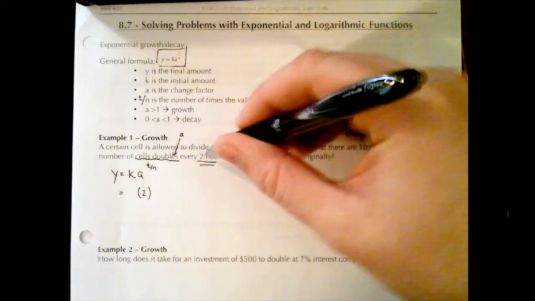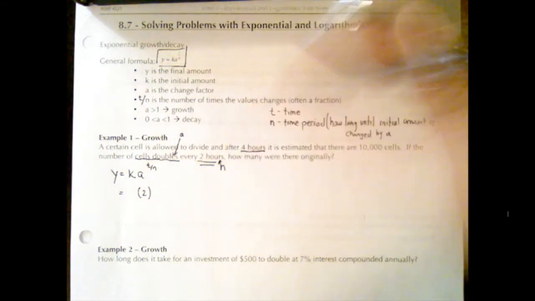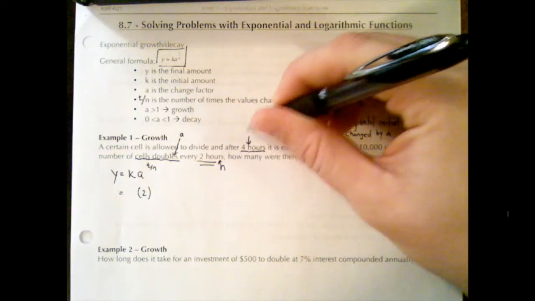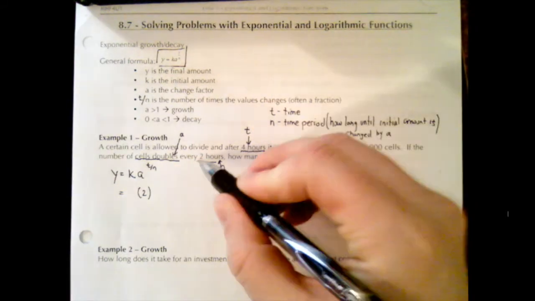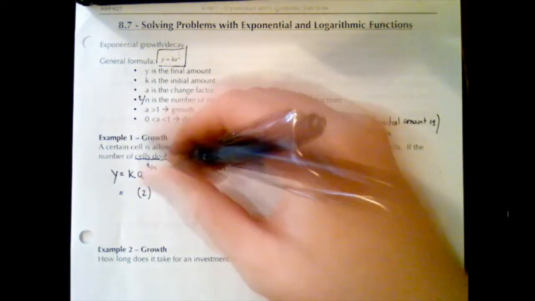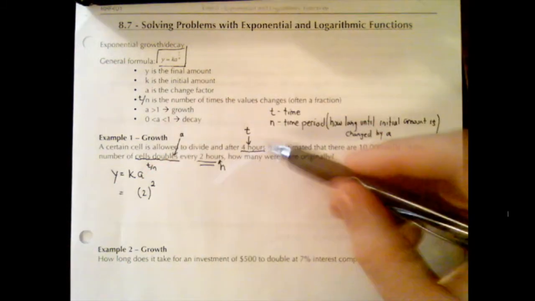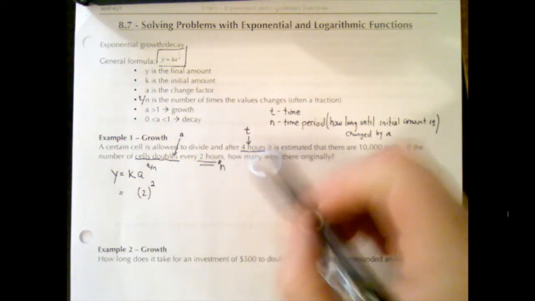So every 2 hours would be your time period n, and 4 hours of dividing would be your time t. So our exponent is 4 divided by 2, or t divided by n. 4 divided by 2 is simply 2. So it looks like it's doubled twice, once after 2 hours and once again after the 4 hours.